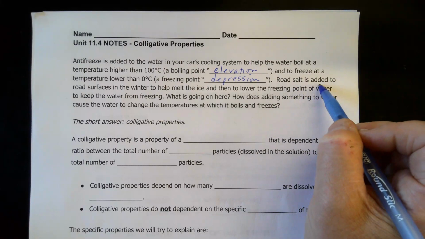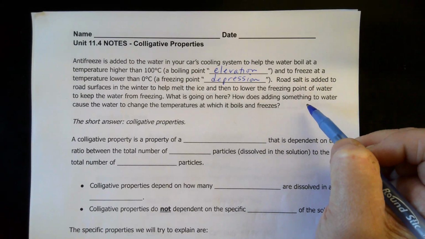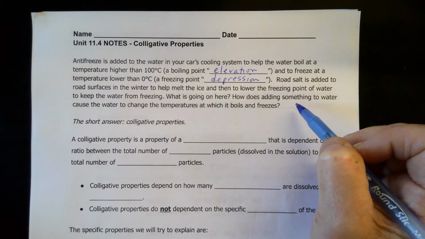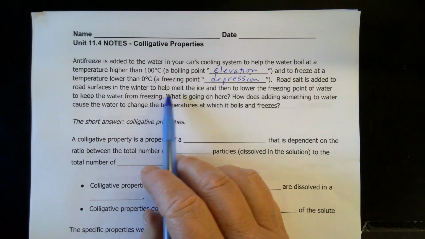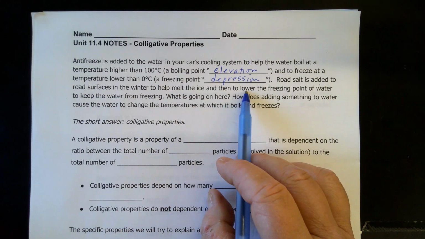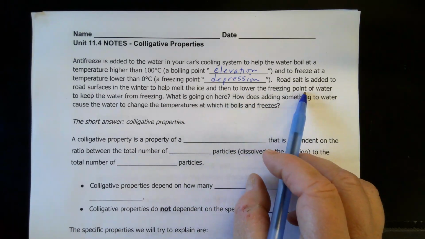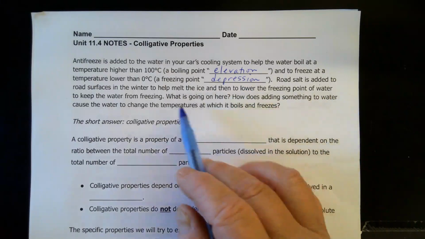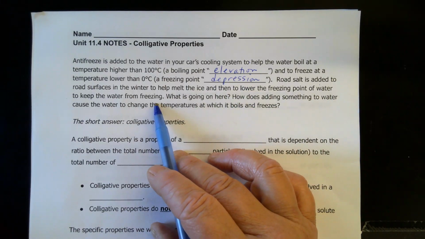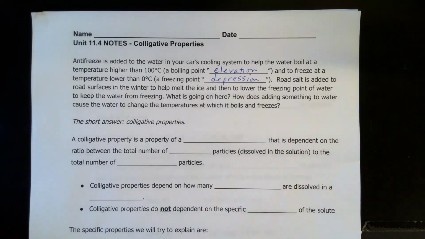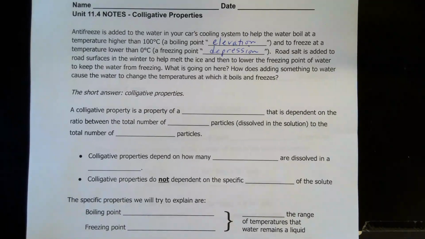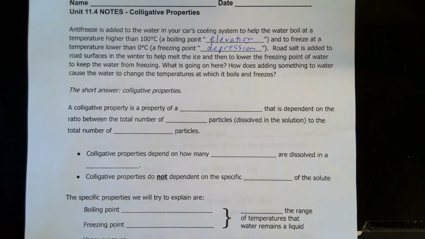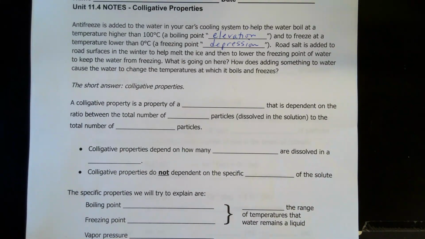Also, road salt can be added to road surfaces in the winter to help melt the ice due to an exothermic reaction as the salt is dissolving. But then once the salt is dissolved, the freezing point of water will go lower, and that'll help keep the water from freezing. So what's going on here? How does adding something to water cause the water to change the temperatures at which the water boils and freezes? The short answer to that question is something called colligative properties.